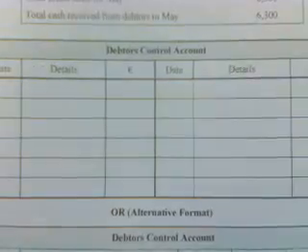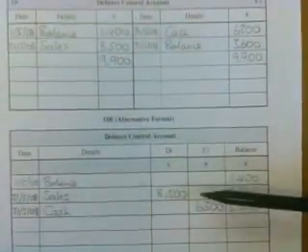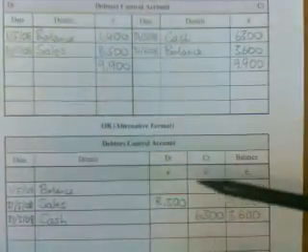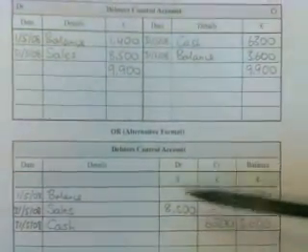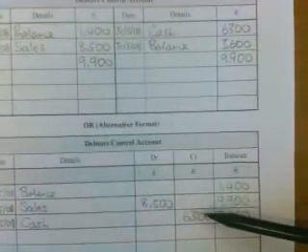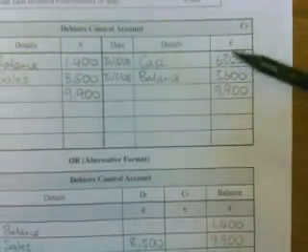Now it's a good idea to put it into the T presentation as well. It's good practice if nothing else. So I just entered the same information from the continuous up into the T presentation, and you'll notice that entries in the debit column go in on the debit side up here, and entries there like that 6,300 in the credit column go into the credit side up here.